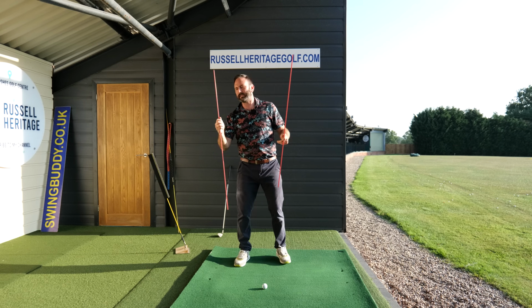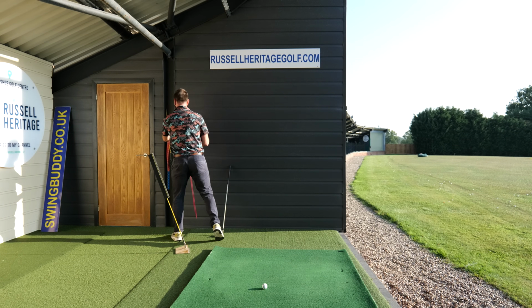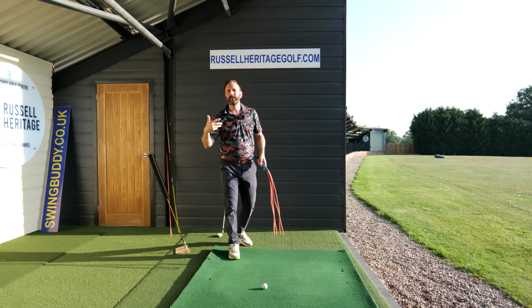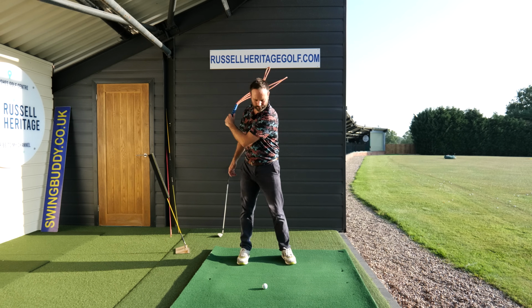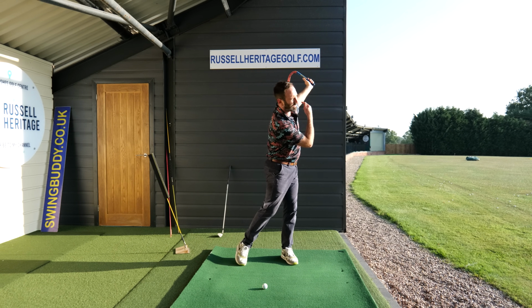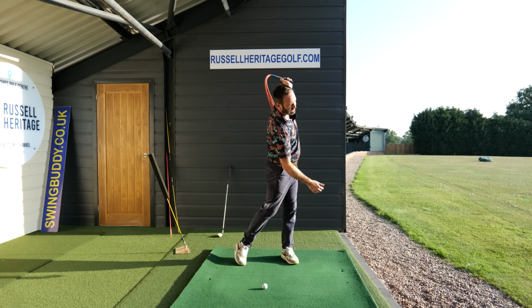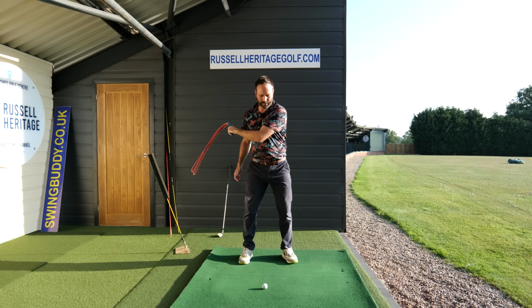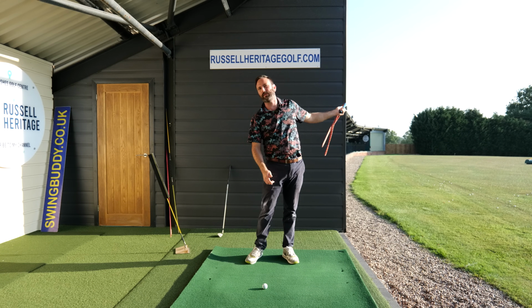Now, let me go back to the Swing Buddy rope trainer for a moment. Because if I simulate my online member, they're moving this way. Yes, the lead shoulder's not going back up and behind. This means it's very difficult to pull. It's this way, you see. And then you can pull down with the club.